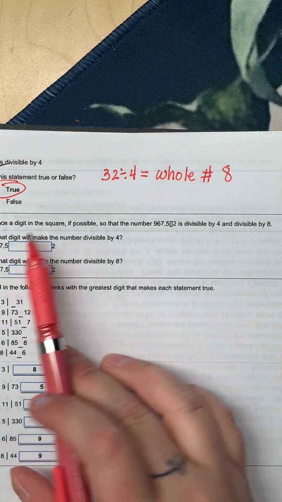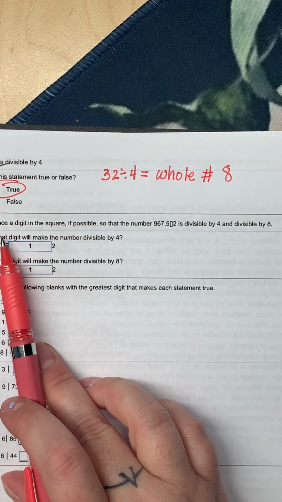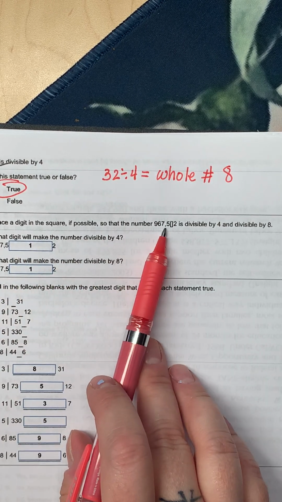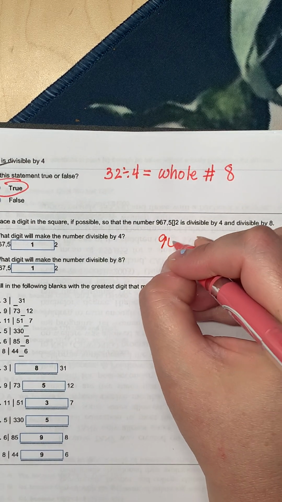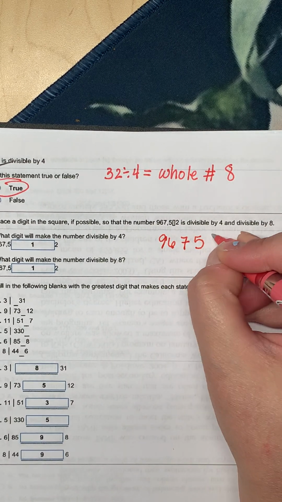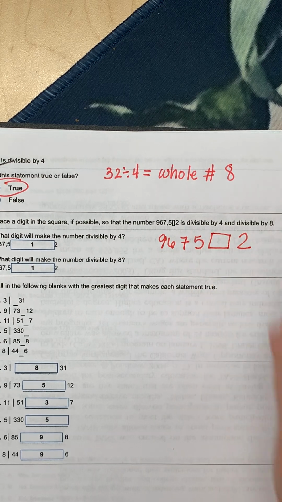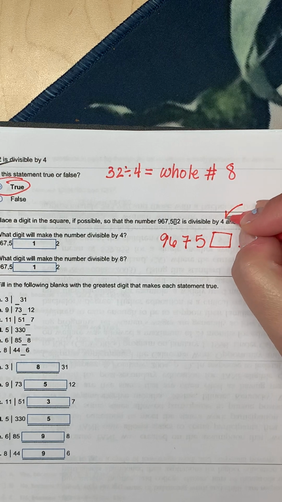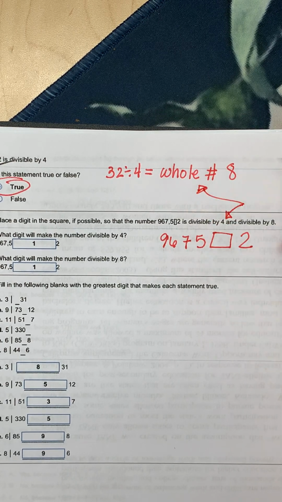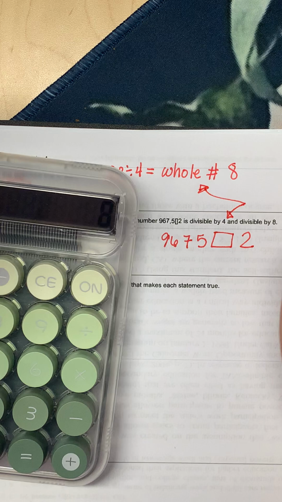Okay, number 25. It says place a digit in the square so that it is divisible by 4 and 8. Okay, so we're going to try putting a number in here so that I can be divisible by 4 and get a whole number. So we can just play around if you want to.